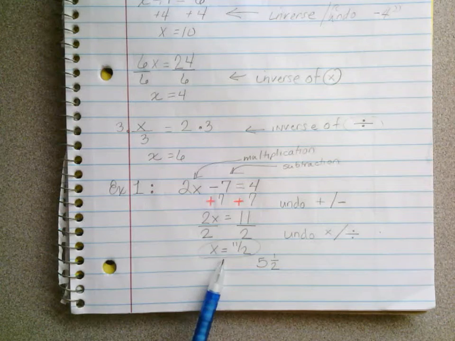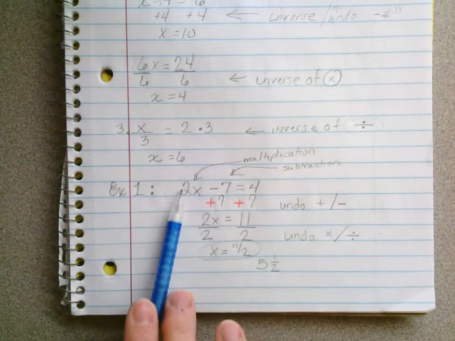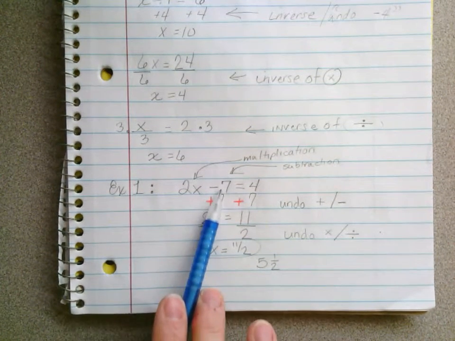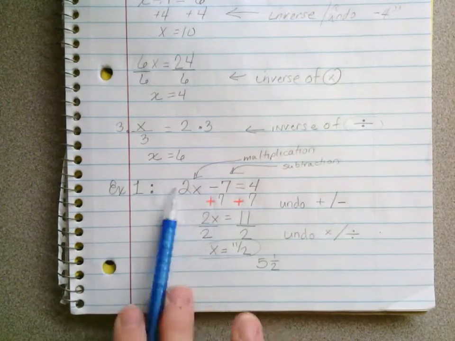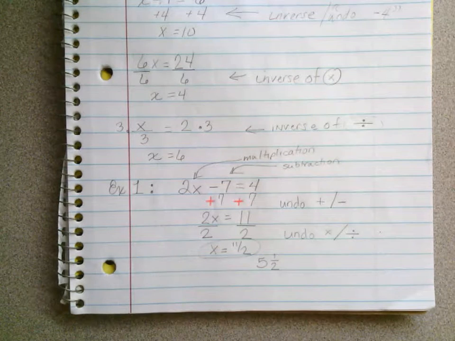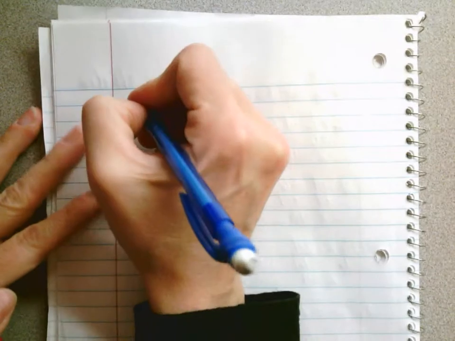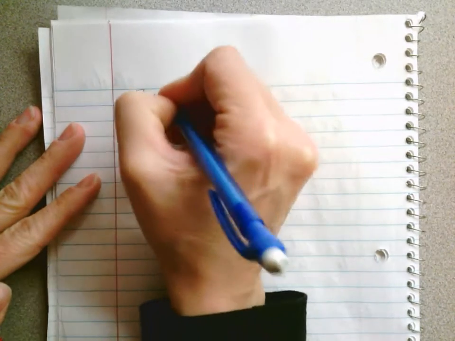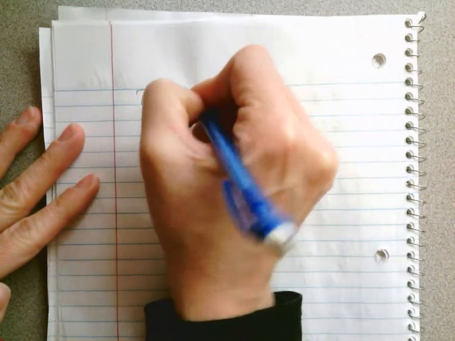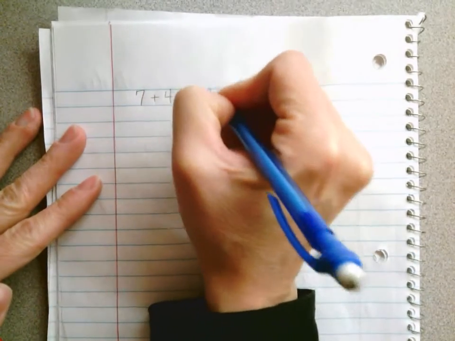Now remember, they might mix addition with multiplication, subtraction with division. It doesn't matter. Nor does the order even matter, and I'm going to show you that as well. Let's take, I'm going to flip really quick. Seven plus 4a equals 31.